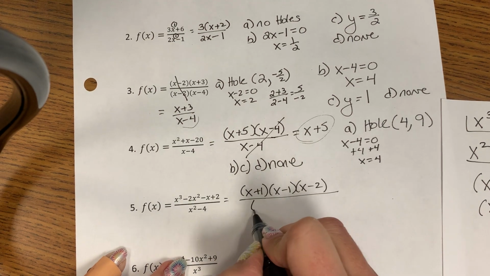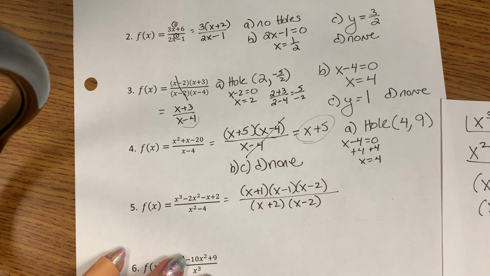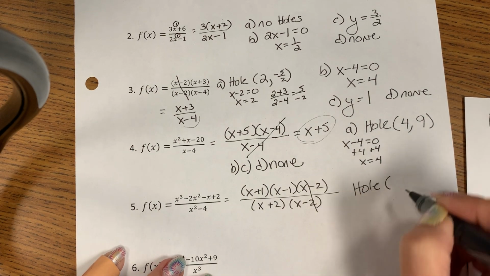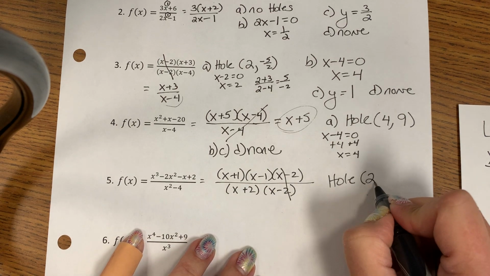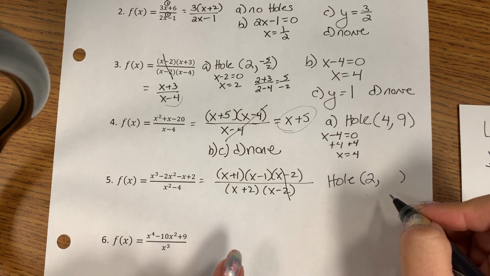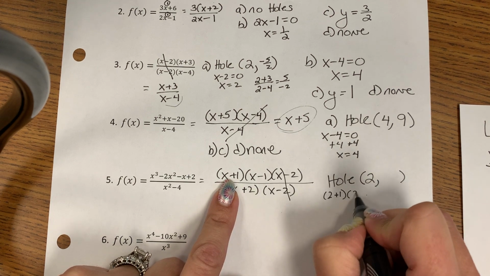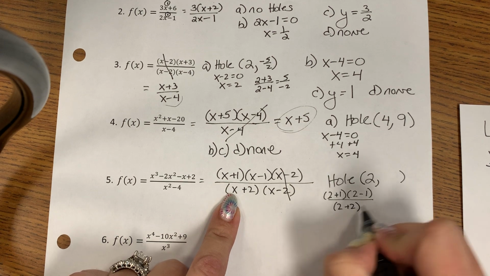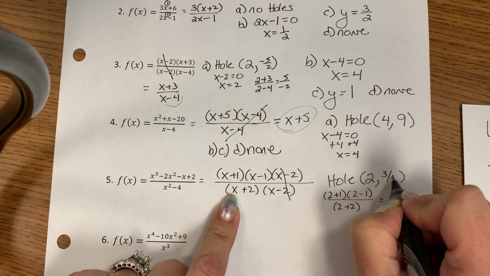And then the denominator is a difference of 2 squares, so I can factor those conjugates as well. Oh, we have a hole. The number that makes x minus 2 equal to 0 is 2. And then when I substitute that back in, let's see, that's 3 times 1, that's 3/4 as a y value.